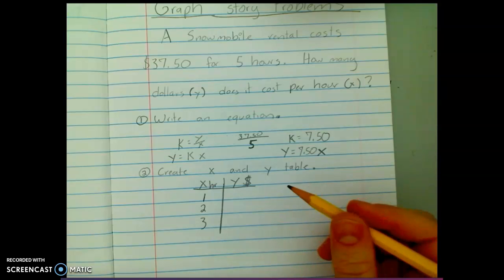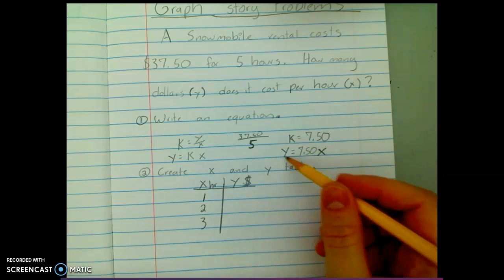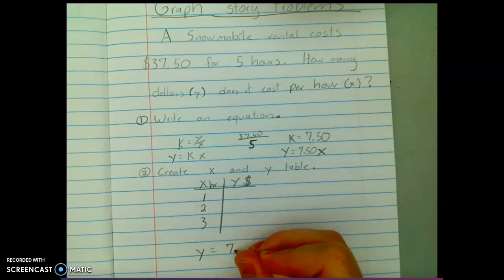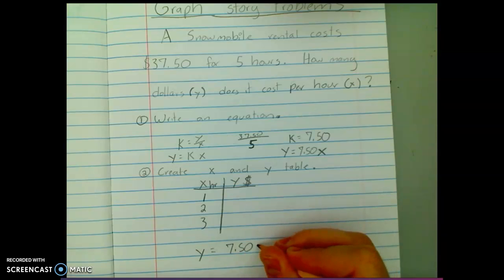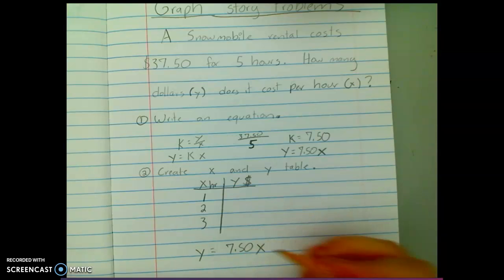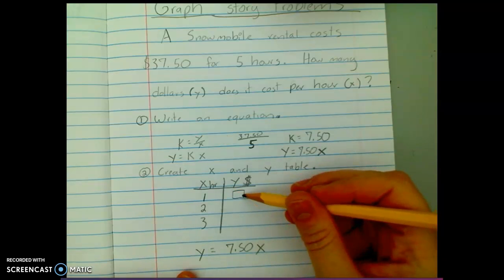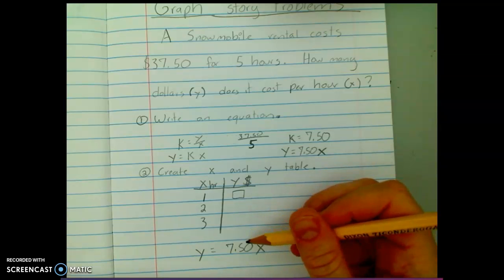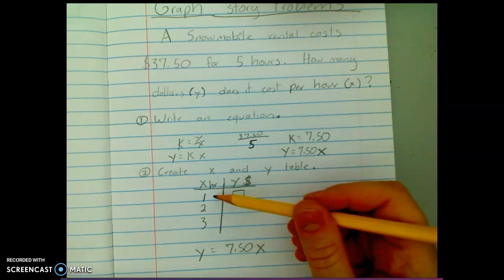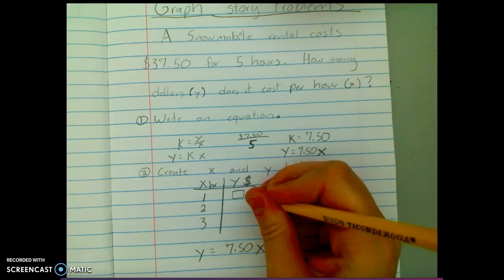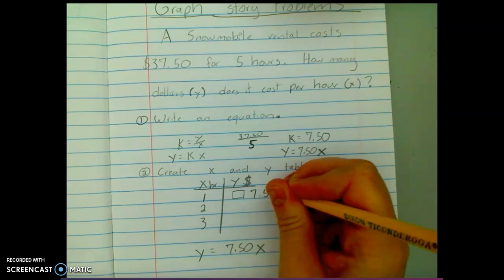So what I'm going to do is use our equation. Let's bring it down here. Y equals constant times X. That means if I want to know Y, I just need to multiply the constant times whatever X is. Well, X is 1. So right here in this box should be $7.50.